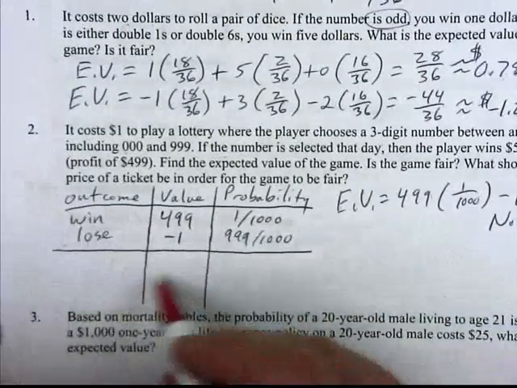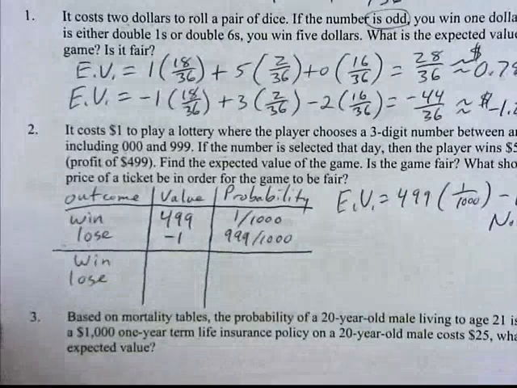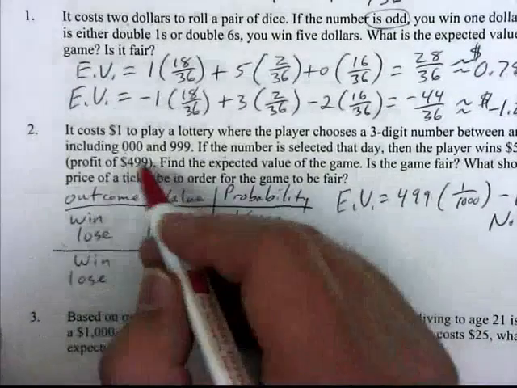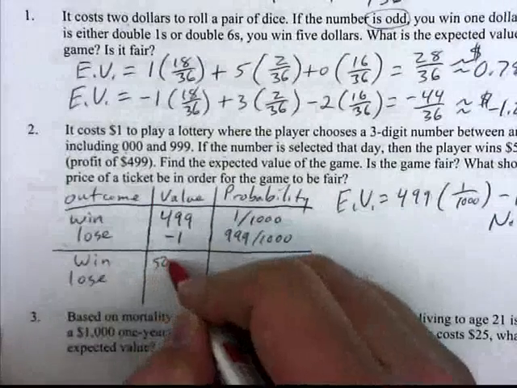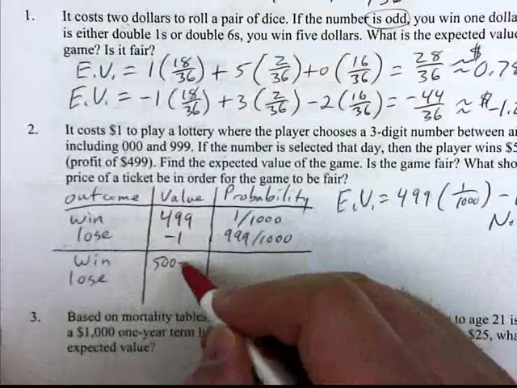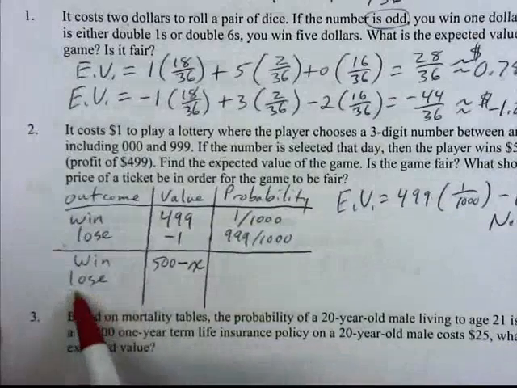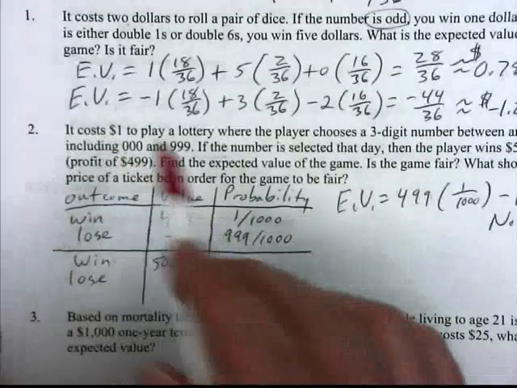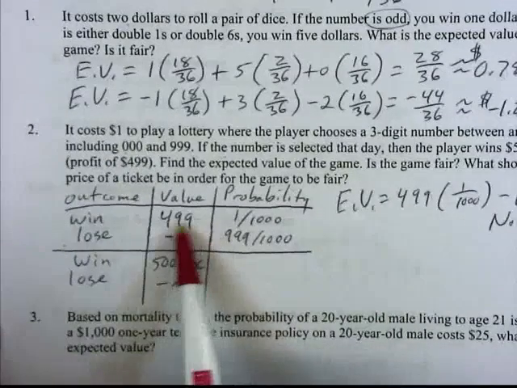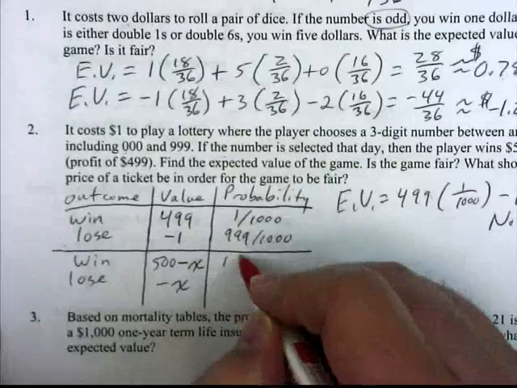So let's set this up again. Again, I'm going to have my outcomes and my values, and I'm going to have win or lose. But now what I'm going to do is say, let's make my value of winning, well, I'm still going to have it be $500, but my value is going to be $500 minus what I pay to get in. And if I don't know what I'm paying to get in, I'm going to make that an X. And then the losing is going to be how much I paid in, because I don't get any of that back. So it's going to be a negative X. Just like up here, we had a 1, so 500 minus 1 gave us 499, and then a minus 1 is what we lost. We still have those same probabilities.